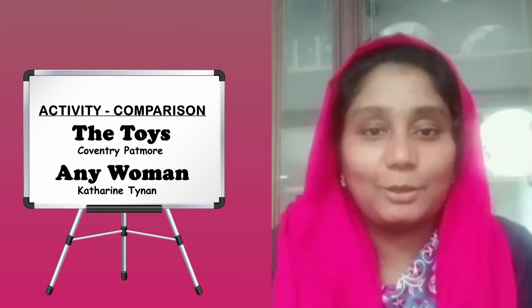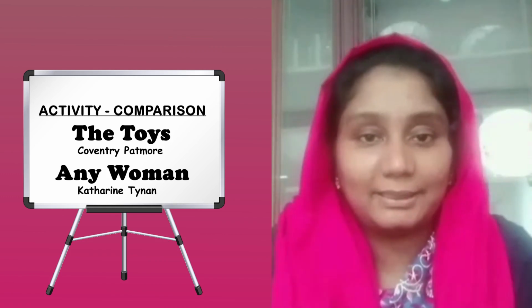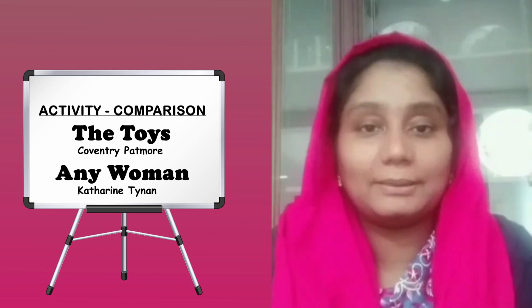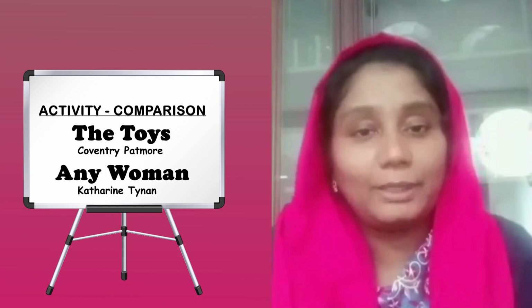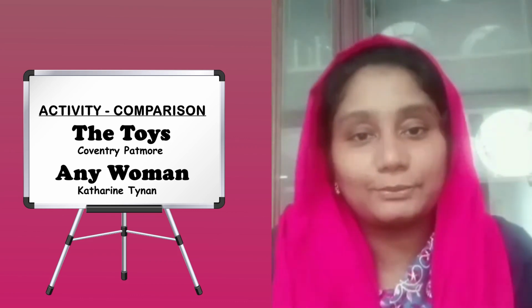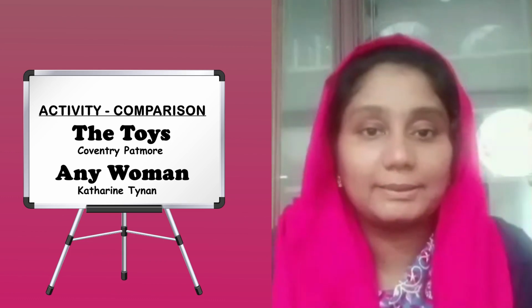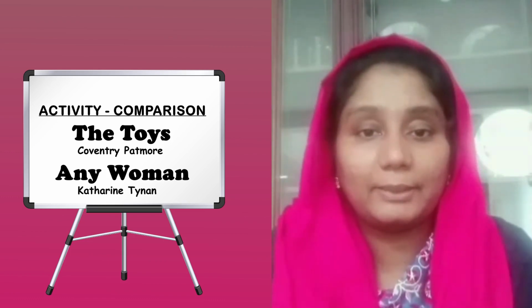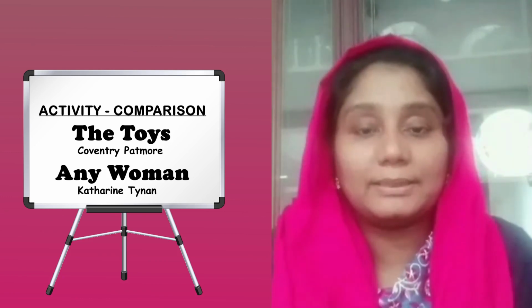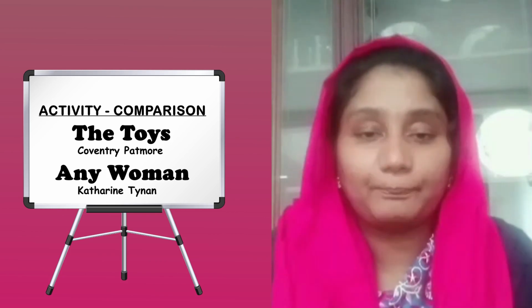This activity is not actually a new one because last year you were asked to prepare the critical application of a new poem. You can apply the same tools here also. So first of all, you have to read this new poem. Here it is, The Toys, written by the great poet Coventry Patmore. So you have to read the poem at least 3 to 4 times very carefully.